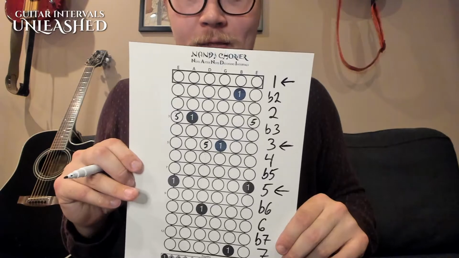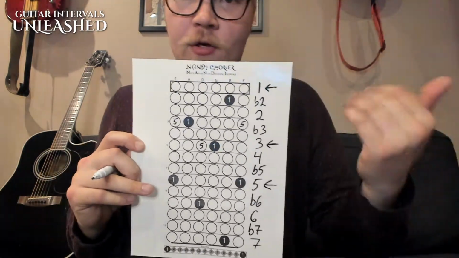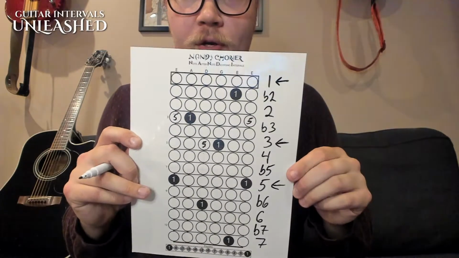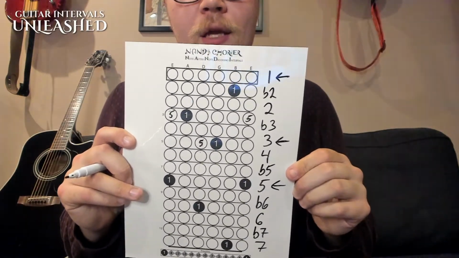And then remember, anything you plot on the low E can be plotted on the high E, and that's what I've done here. And vice versa, anything on the high E can be plotted on the low E. They just mirror each other. So we've actually already plotted our roots and our 5ths for this chord. So now we just have to plot the 3rd.